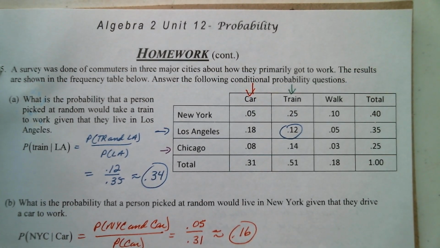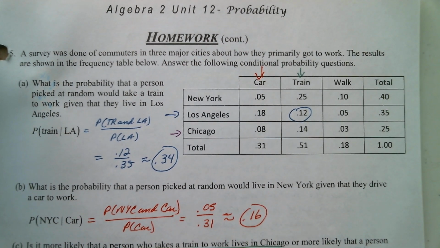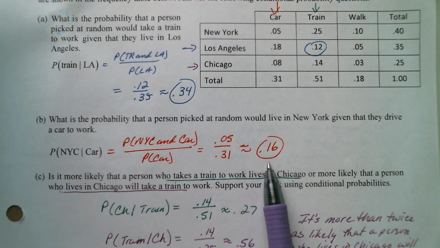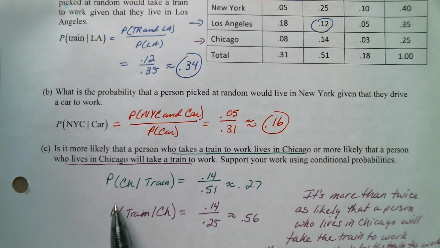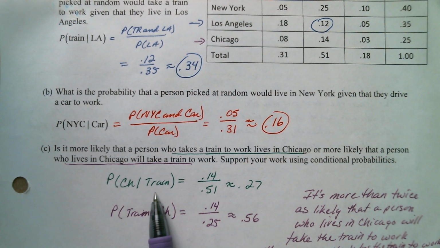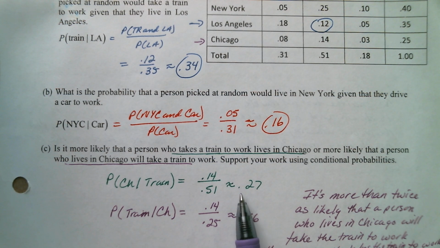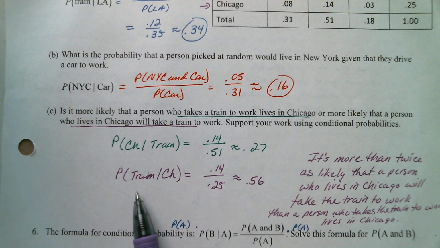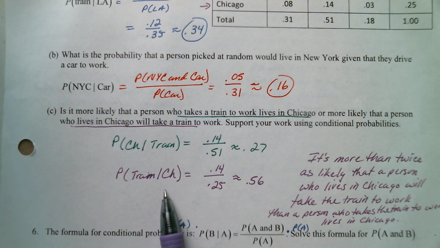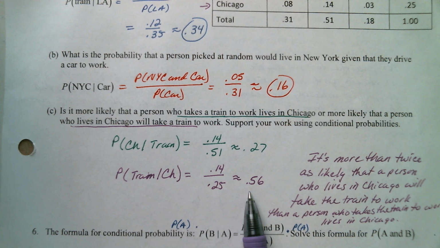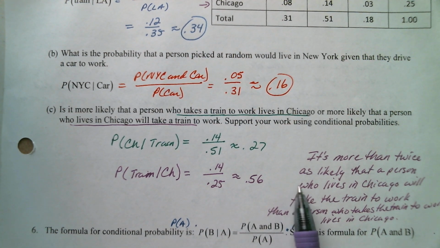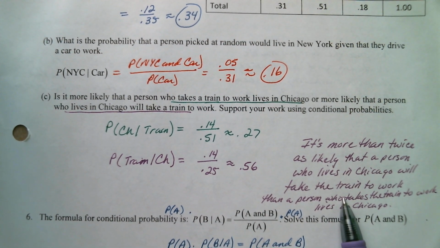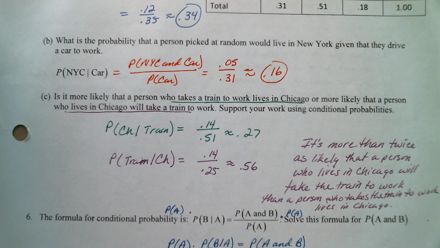Number 5A is 0.34. B is 0.16. C, the probability of Chicago given takes the train is approximately 0.27. Probability of takes the train given lives in Chicago is approximately 0.56. And it is more than twice as likely that a person who lives in Chicago will take the train to work than a person who takes the train to work lives in Chicago.